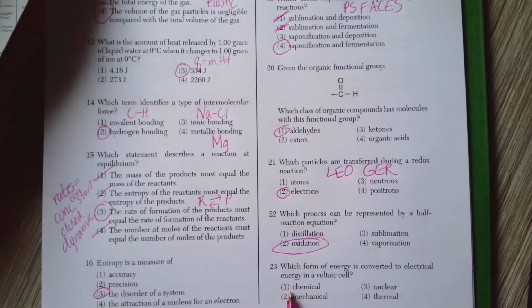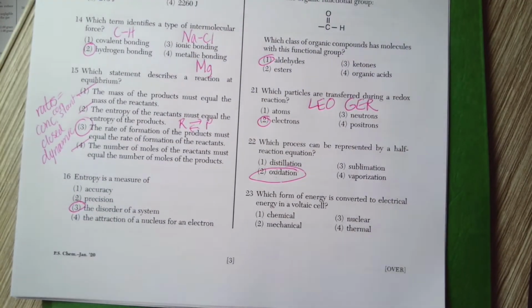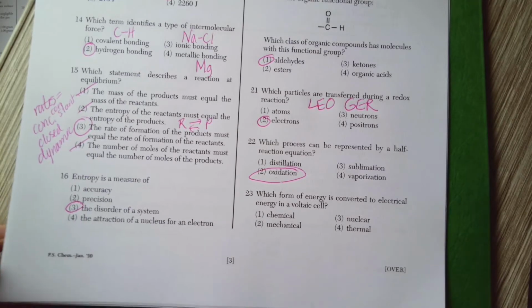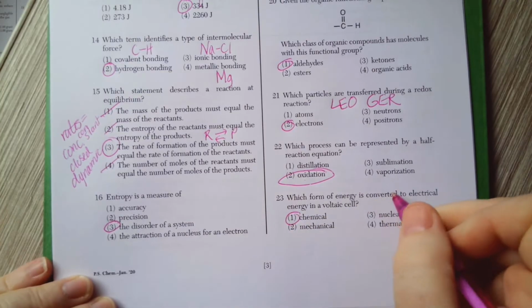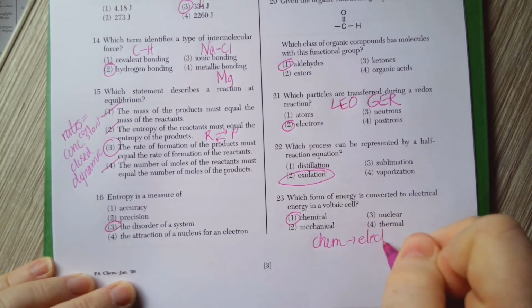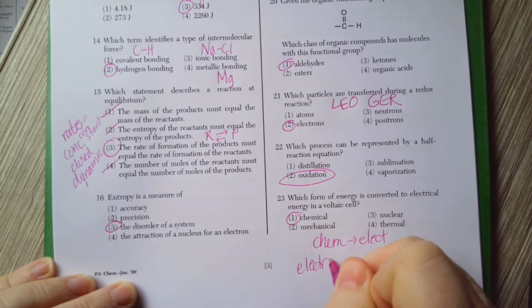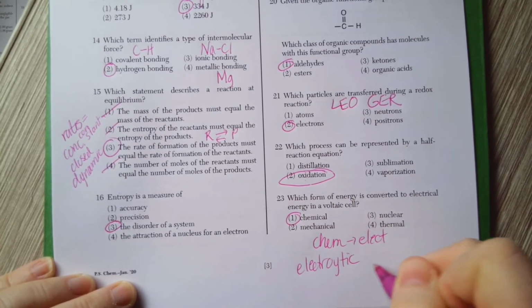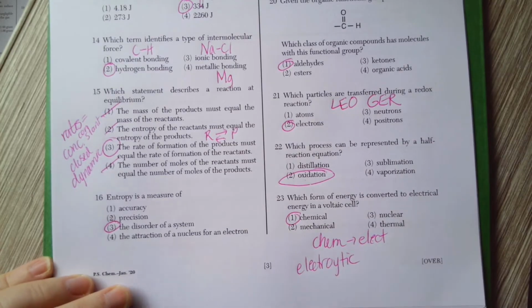And last one here. Which form of energy is converted to electrical energy in a voltaic cell? So this is, you should remember it, it's chemical. In a voltaic cell, it's chemical to electrical. In an electrolytic cell, it's the reverse, electrical to chemical.